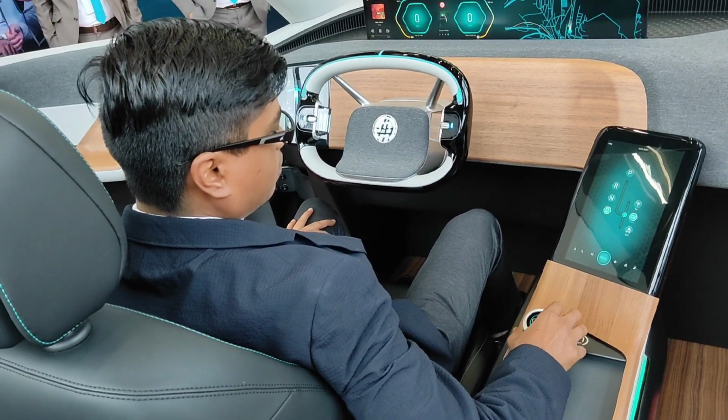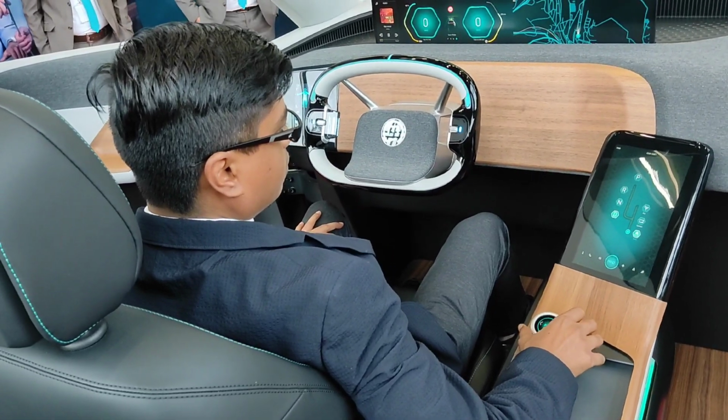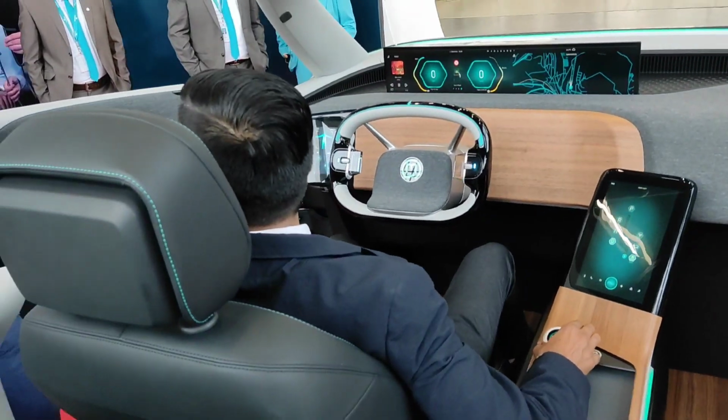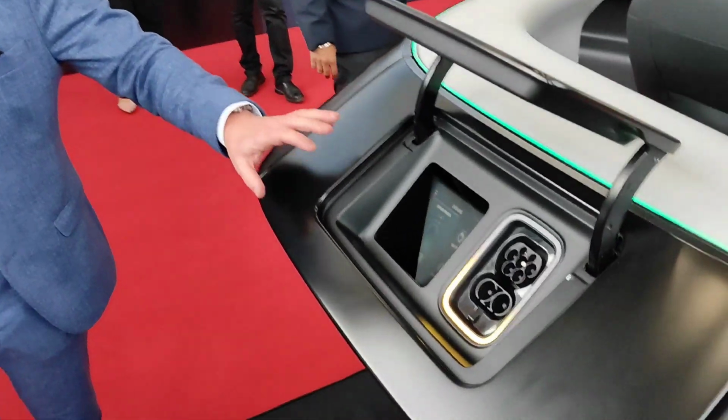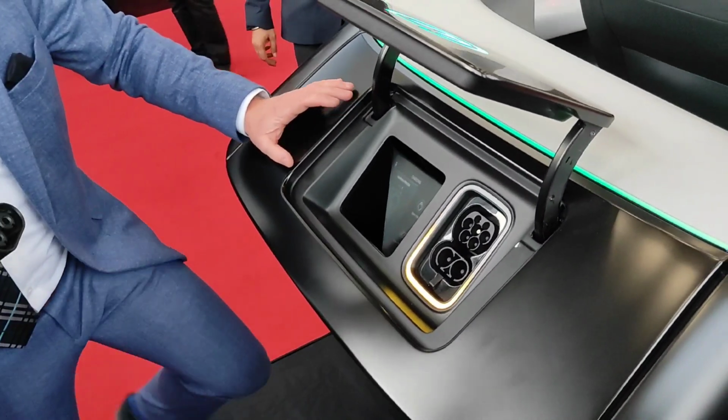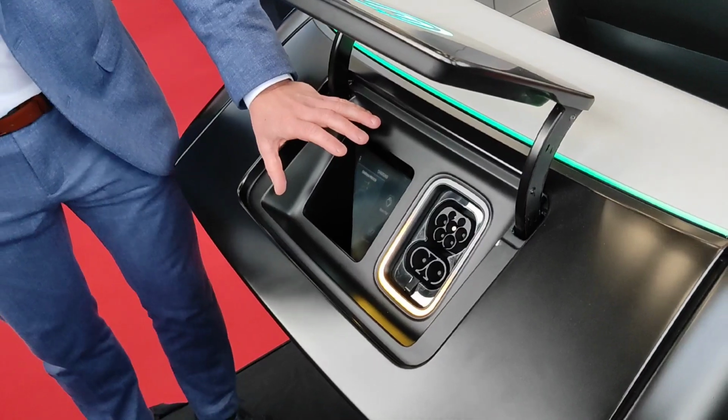And in our showcase, in our story now, the driver reached the destination, and now we need to take care about charging. Our charging interface, which is also one product which Marquardt supplies for the future, is managed here by this holographic display.